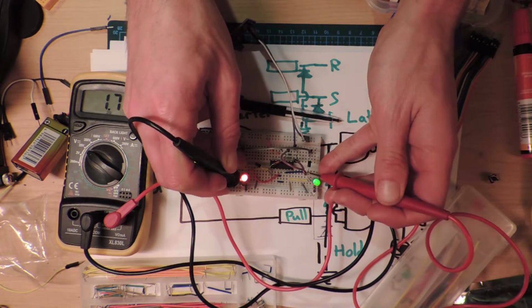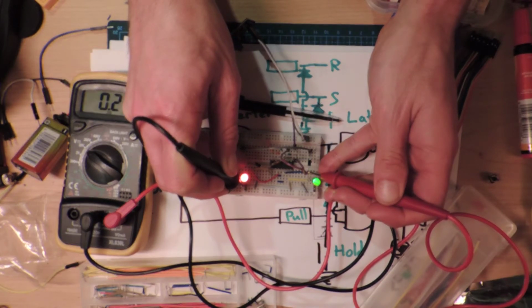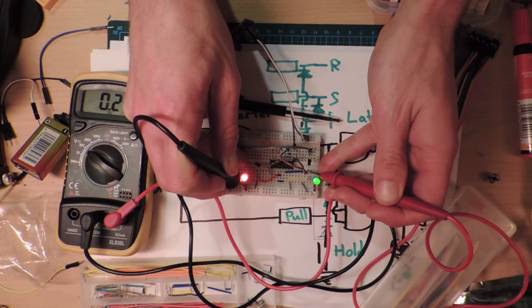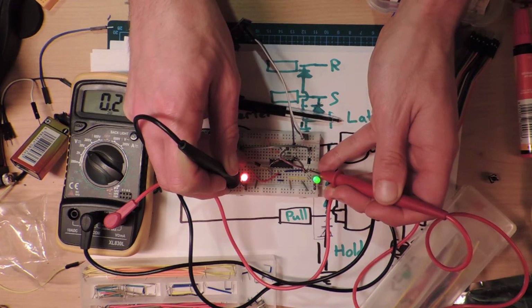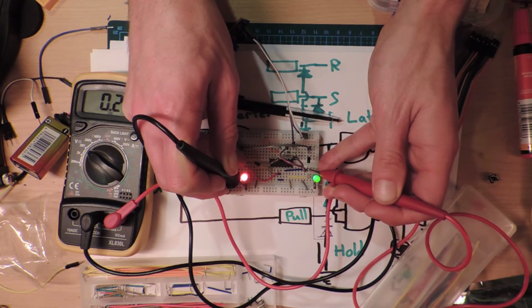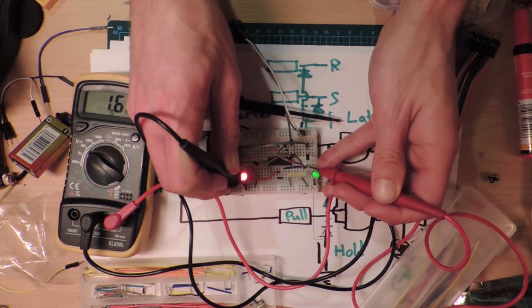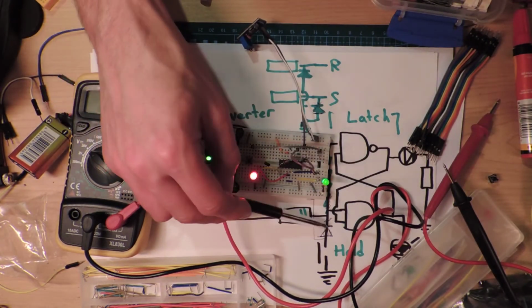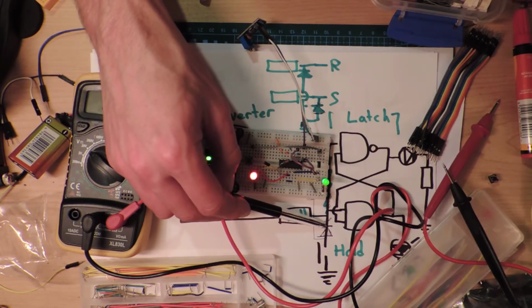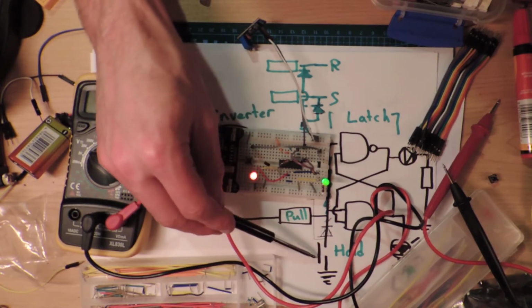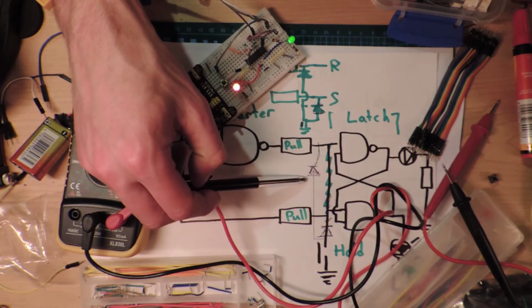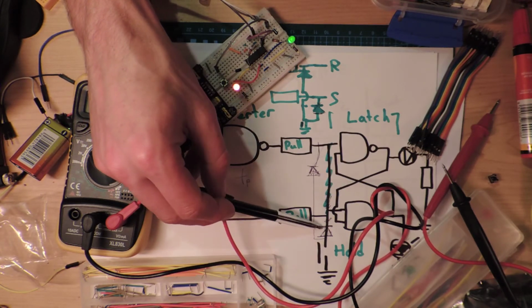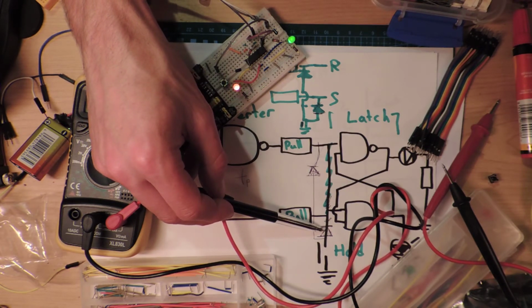So it says 0.2. Well, okay. That's exactly what you would expect it to be. Alright, so that's what I want, because it's going to pull it down to that, but there's going to be a voltage drop across the... How's that working? I guess.